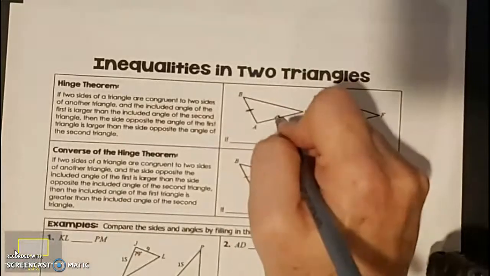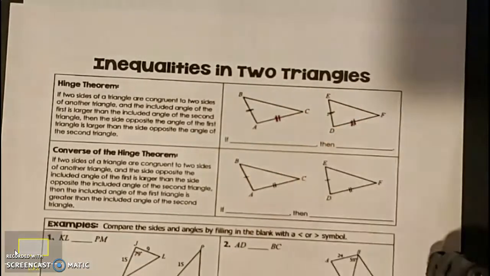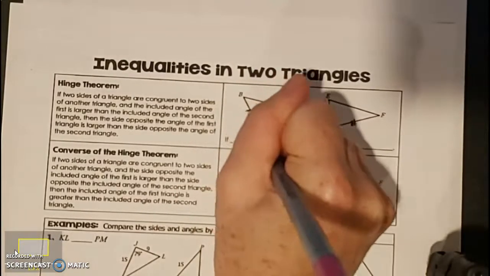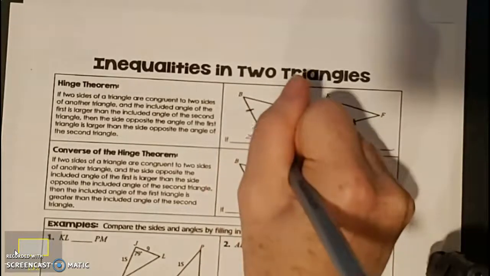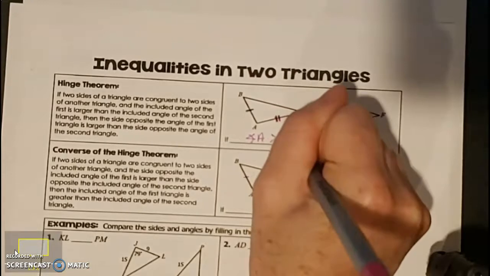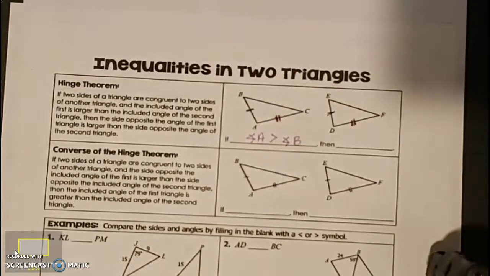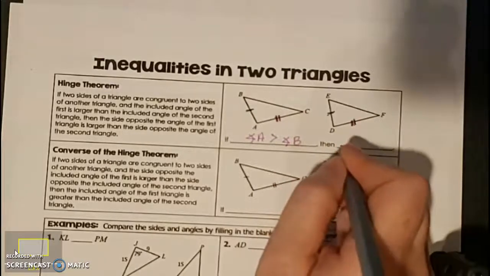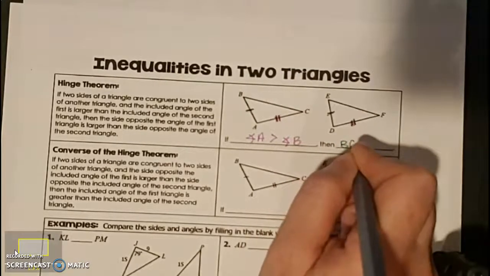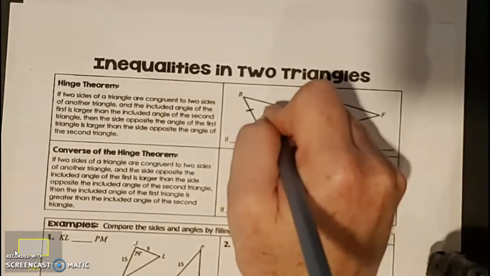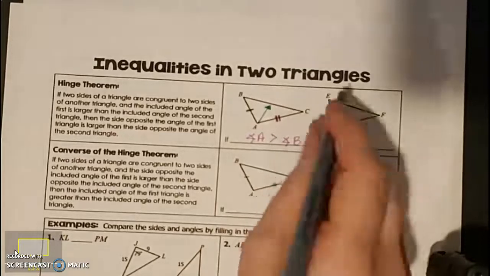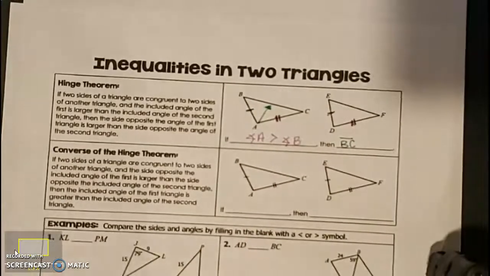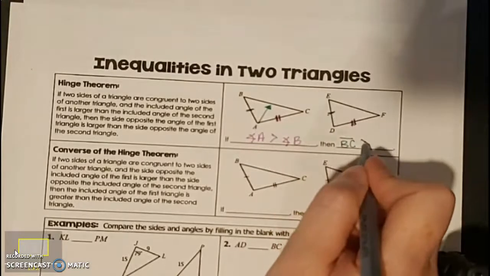So if you have two triangles with two congruent sides, if angle A is greater than angle B, then the opposite sides of them will also be greater than. So BC, okay, so that is the side opposite of angle A. BC will be greater than the side that's opposite angle D, which is EF.